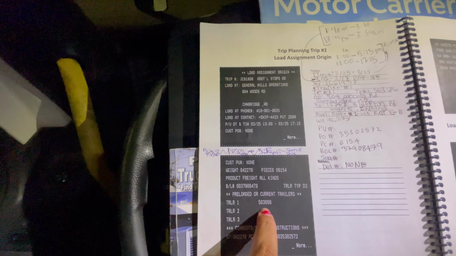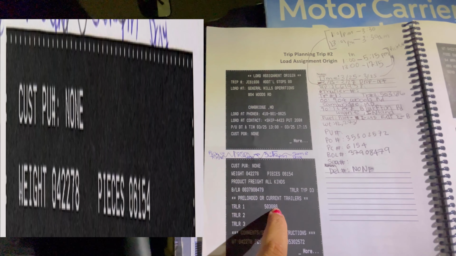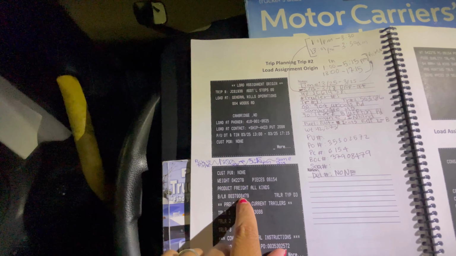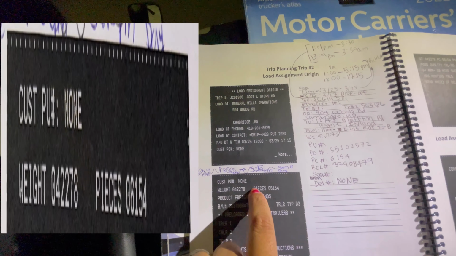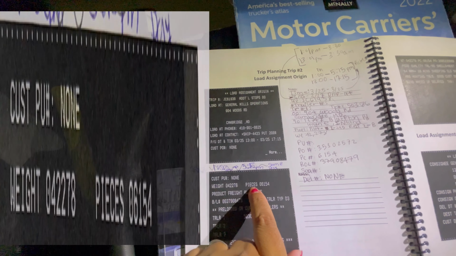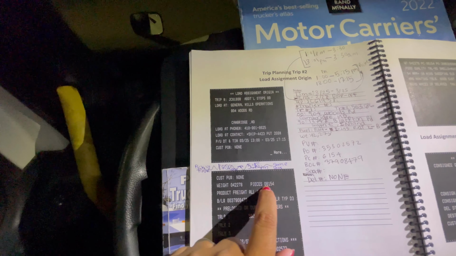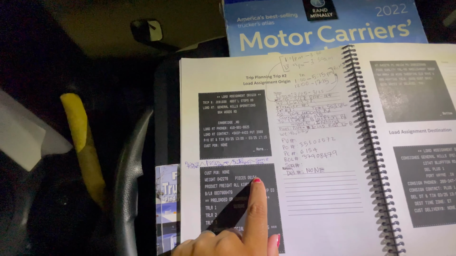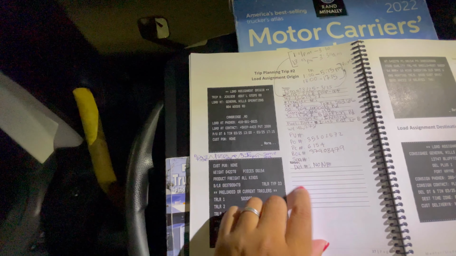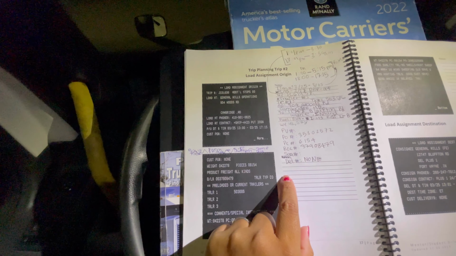This would be the trailer you would be picking up for that day. This would be the BOL number, the number of the load that you're going to be picking up. This is the number of pieces that the load is going to have. Most of the time you don't even worry about this, because when you work with Swift, it's more like you are picking up trailers.